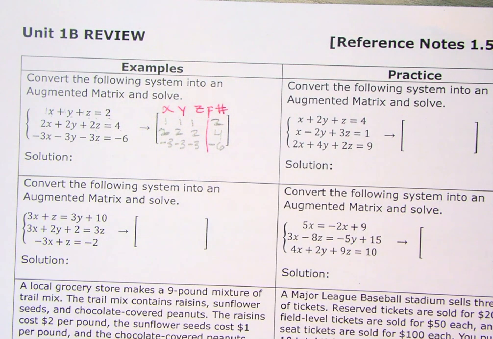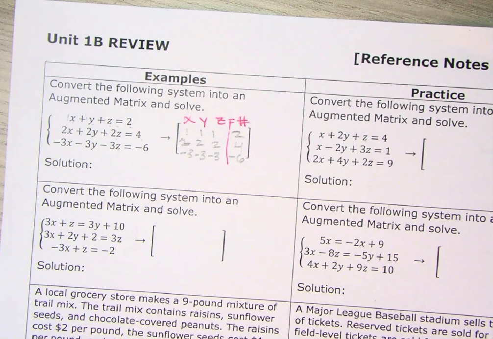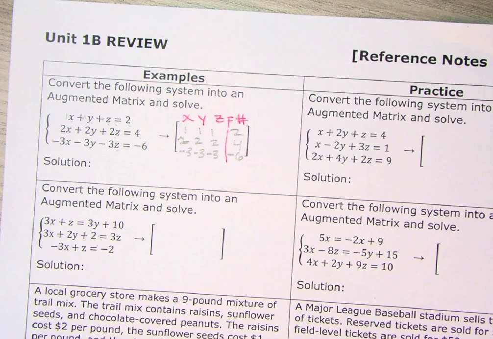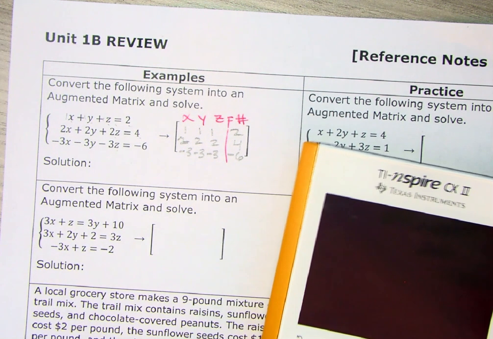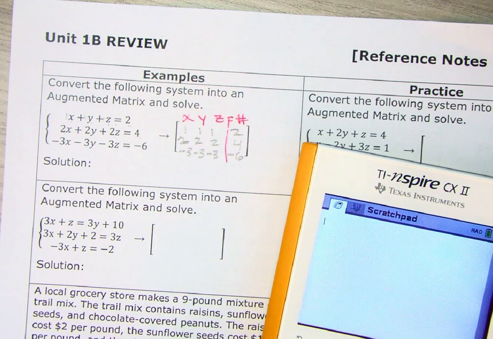And there will be a question that will simply ask if you know how to write an augmented matrix, which is this. So hopefully you have that skill already. There will also be a question where you have to show that you know how to solve using matrices. So using the calculator, can you solve this?